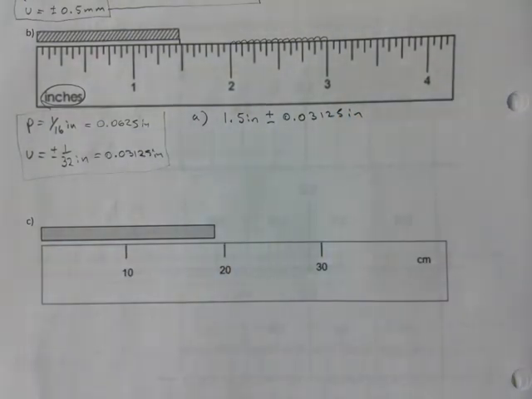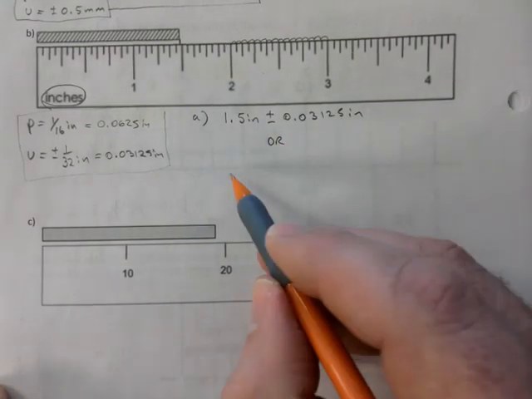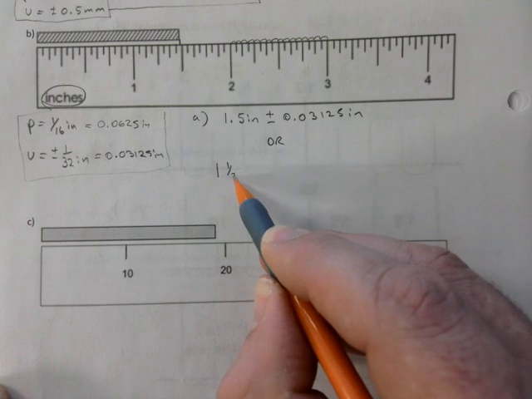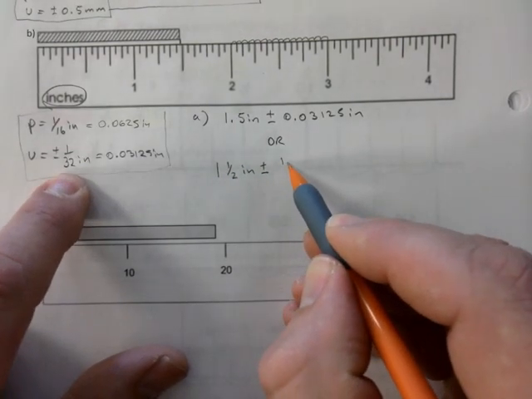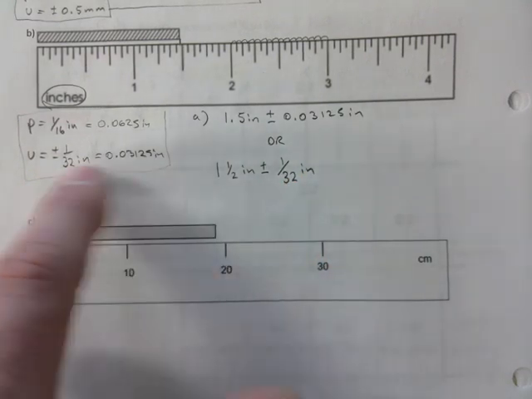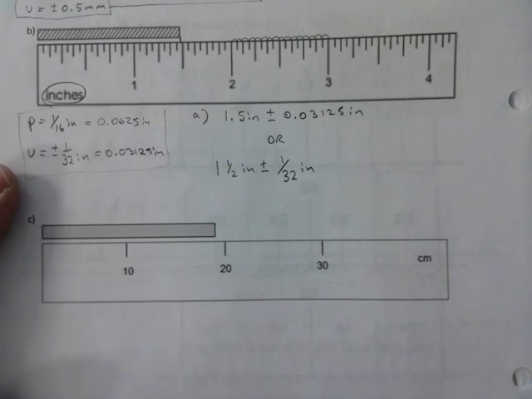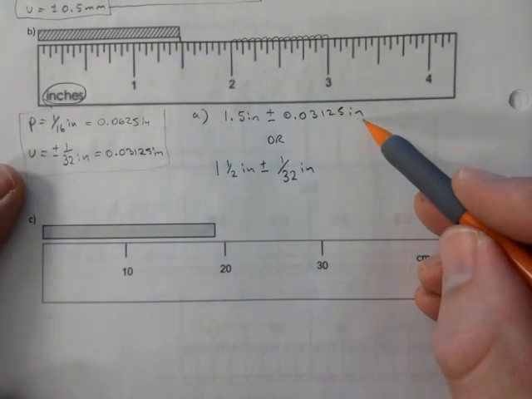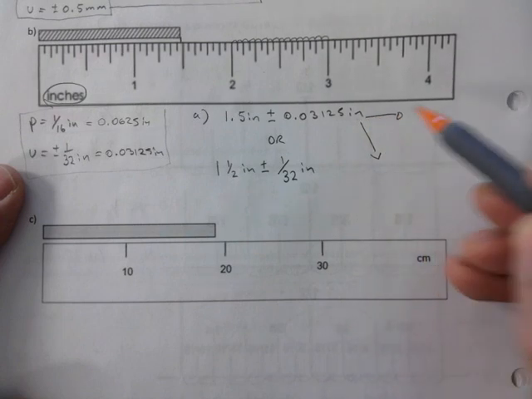And you're like, that's weird. Couldn't you have done this, right? Or you can go 1.5 inch plus or minus 1/32 of an inch. That would also be acceptable there. Doesn't happen very often, but it does show up from time to time, okay? So I'm going to use this one here. I feel like a lot of you are going to just prefer that.